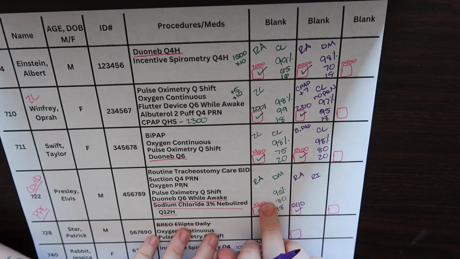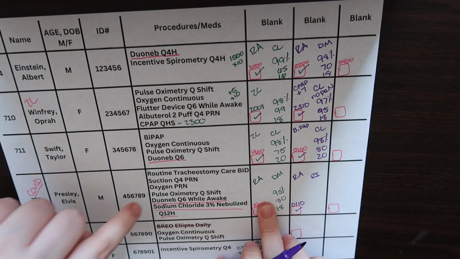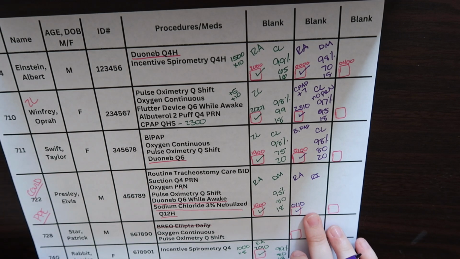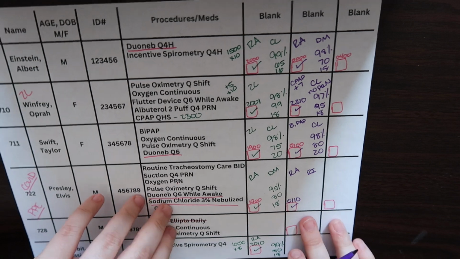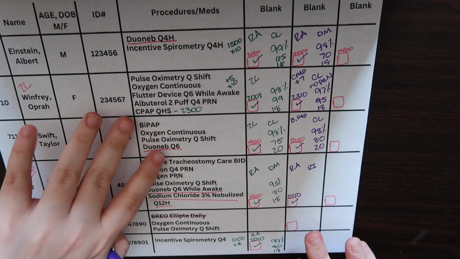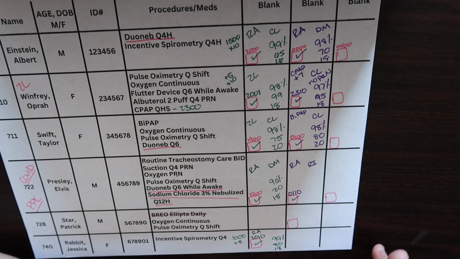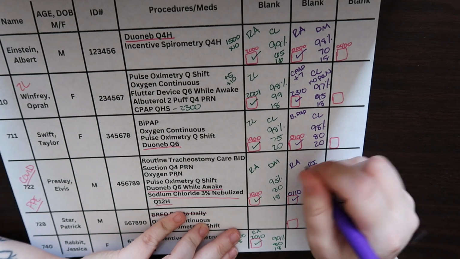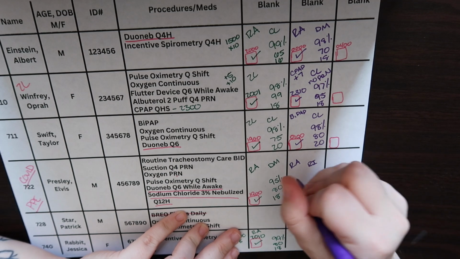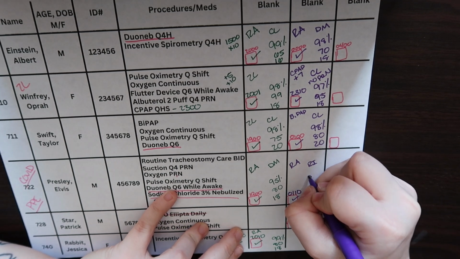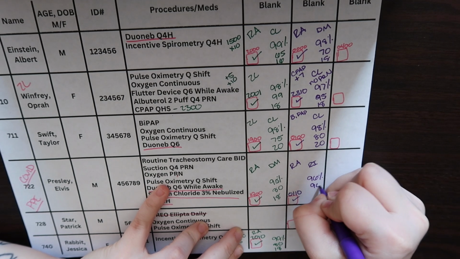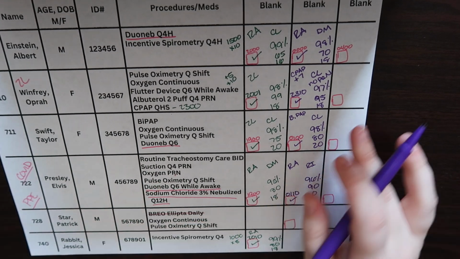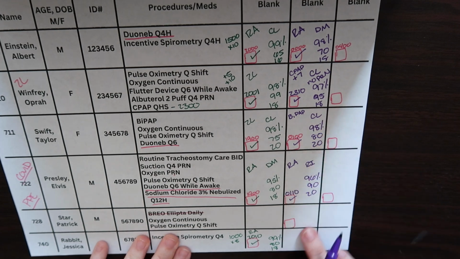And I may have not said this earlier, I may have forgot. If they have a suction order, obviously for a trach, you'll wanna listen to them, and if they need to be suctioned, then you can suction them. Sometimes people, if they've had a trach for a long time, they'll let you know yes or no, I need to be suctioned. Sometimes they like to do it themselves. It just kinda depends on the person. So this person's got some rhonchi, they wanna be suctioned, so I'll suction them. Their SAT's now 96 with a heart rate of 90, breathing 20 times a minute. Everything's all good.